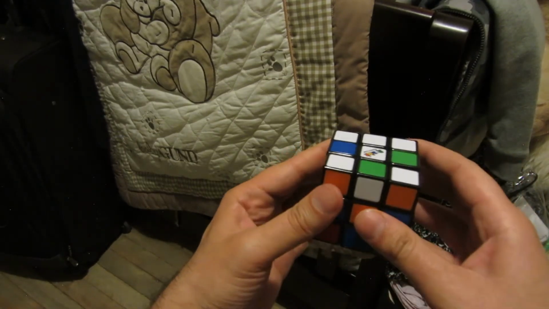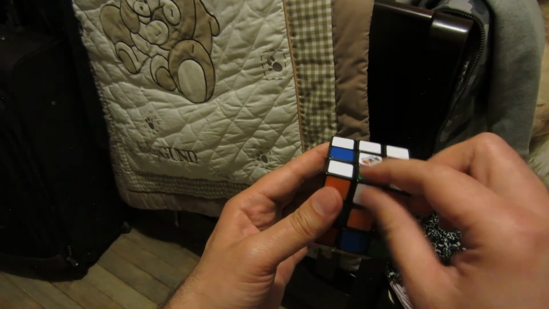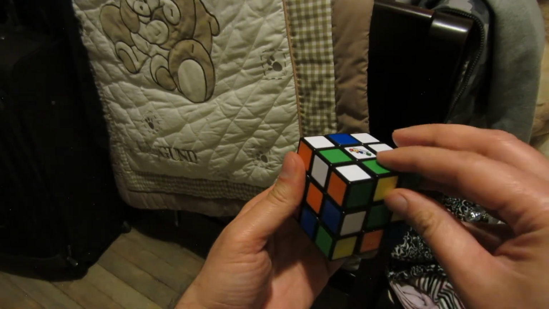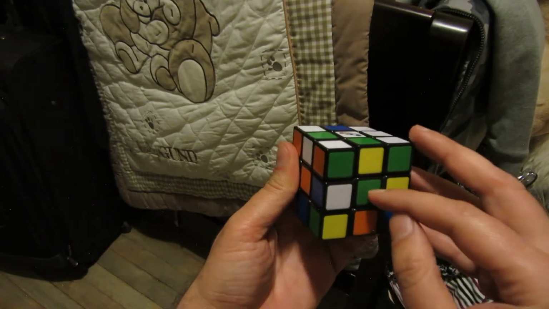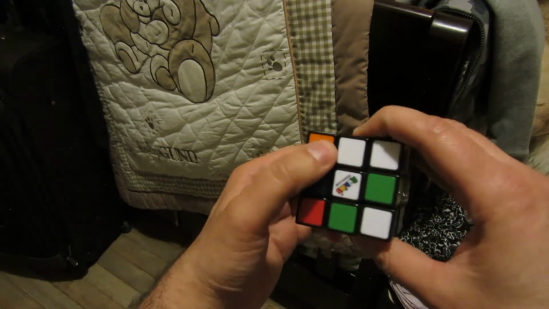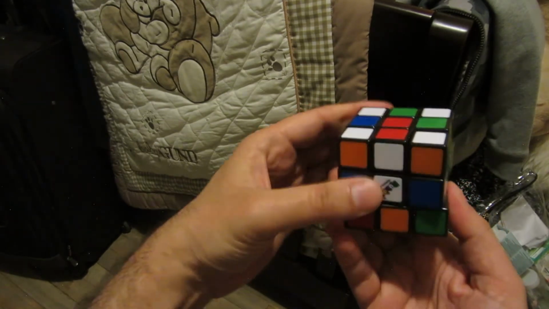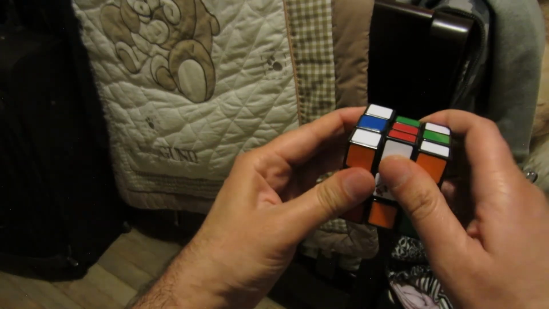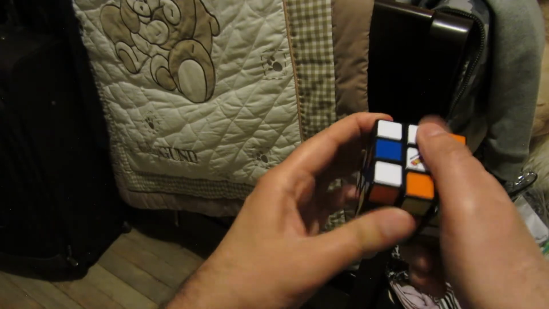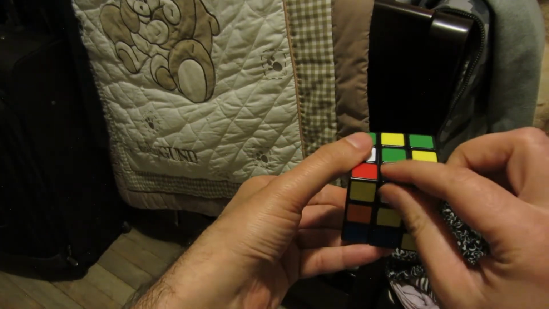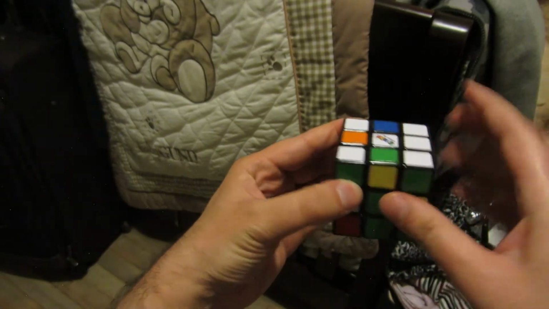Few more steps. Now let's take this one. This one needs to go here because it's green, so it needs to be here. So I'm gonna bring it down first, move it out of the way because I need to bring this back up. Now I have it here and it needs to go here.